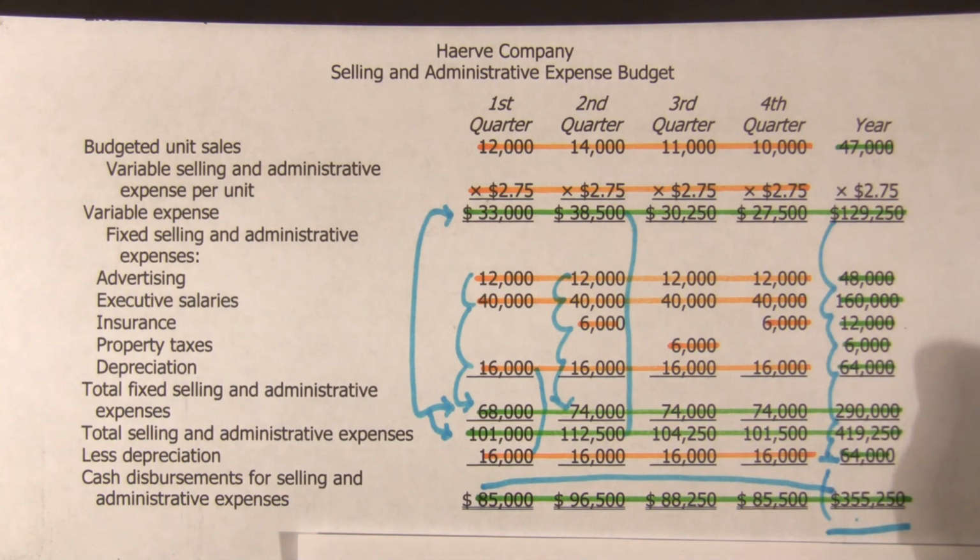Follow the numbers, follow the arrows, look back at the text. You'll find that this is really just a matter of interpreting the information as given and plugging in numbers and doing very simple math.